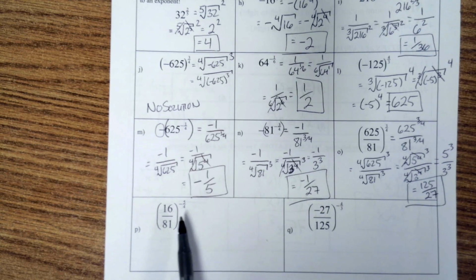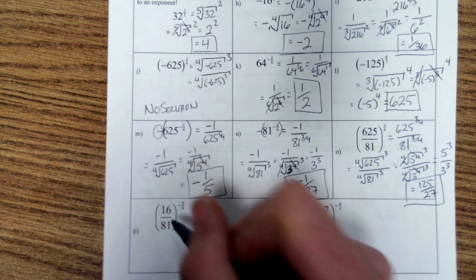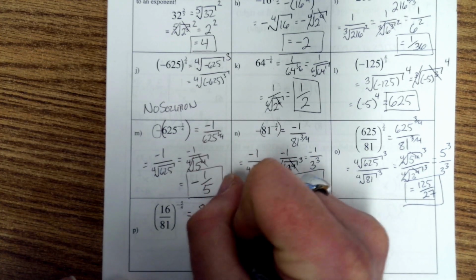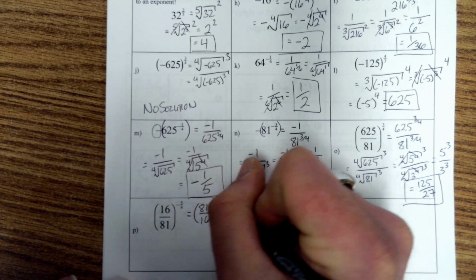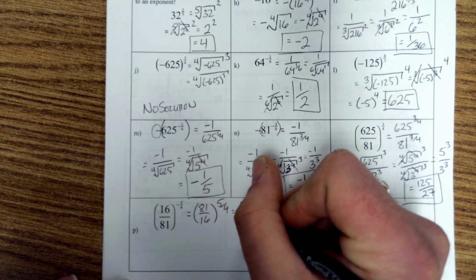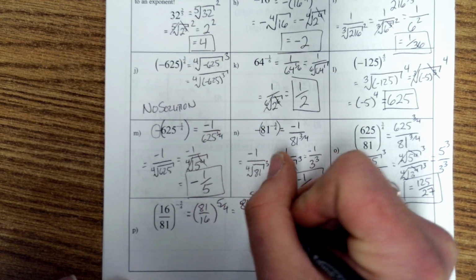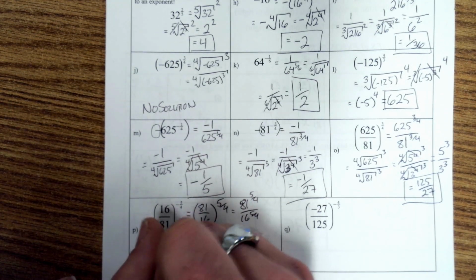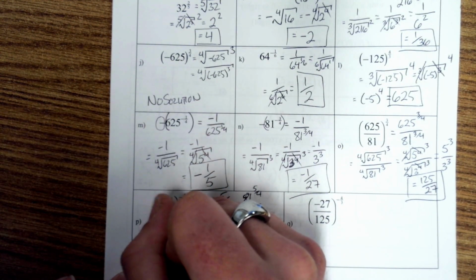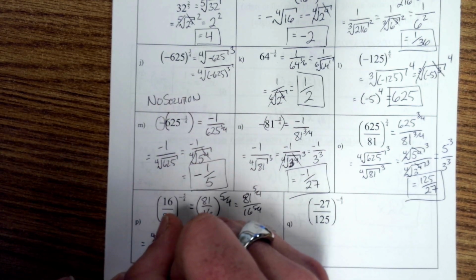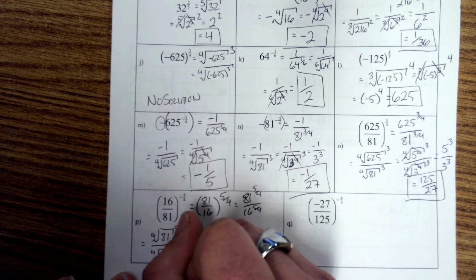If you have a whole fraction where we have a negative exponent, well, that means the 16 needs to move down and the 81 needs to move up, so we can just swap their places to turn this exponent positive. And now we're looking at the 81 to the 5/4 power over 16 to the 5/4 power. Or again, we could call that the 4th root of 81 to the 5th over the 4th root of 16 to the 5th.